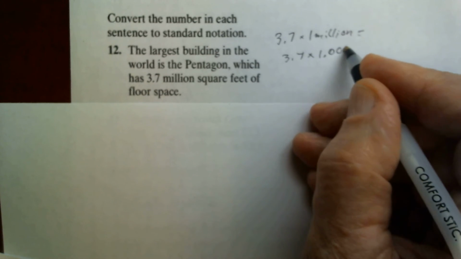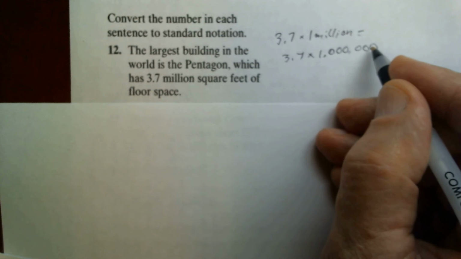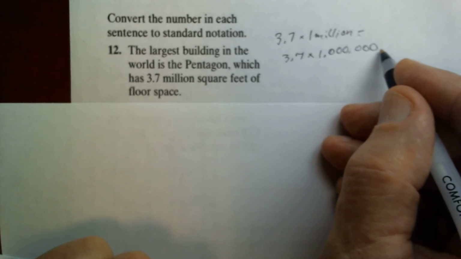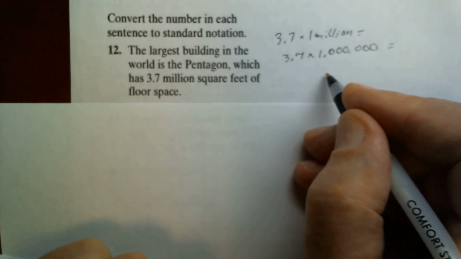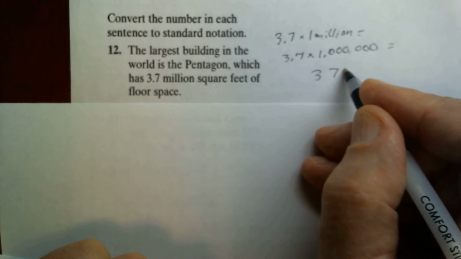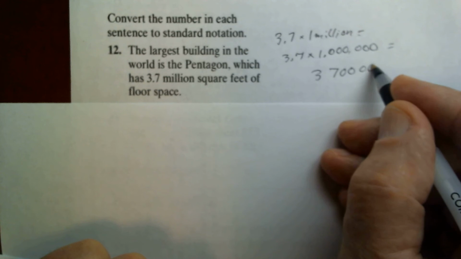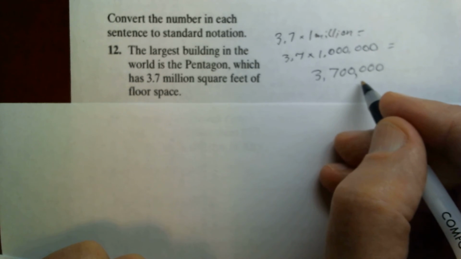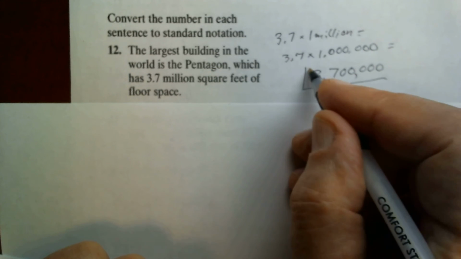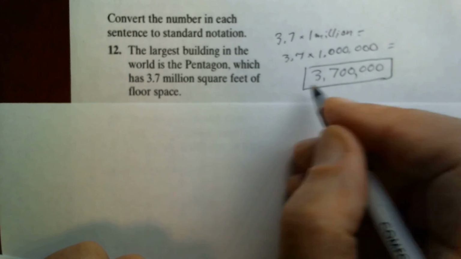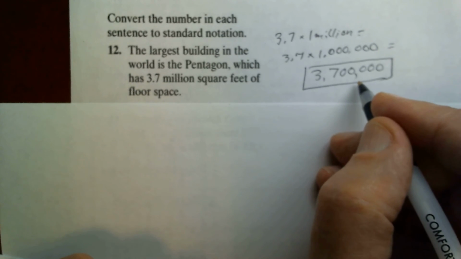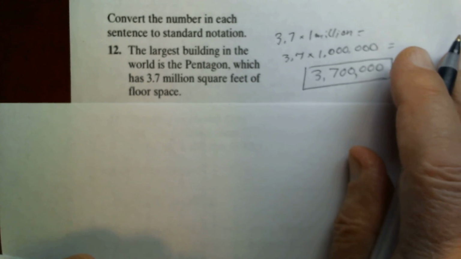So we move the decimal 6 zeros, 6 places to the right. This will then become 3,700,000 square feet. It would be in standard notation compared to 3.7 million. 3,700,000 square feet of floor space.